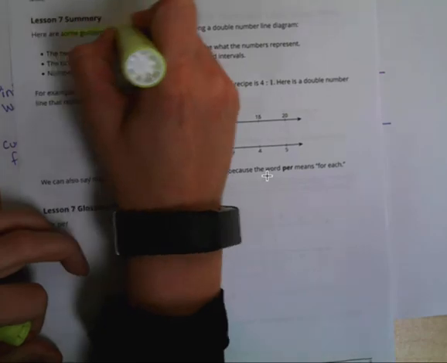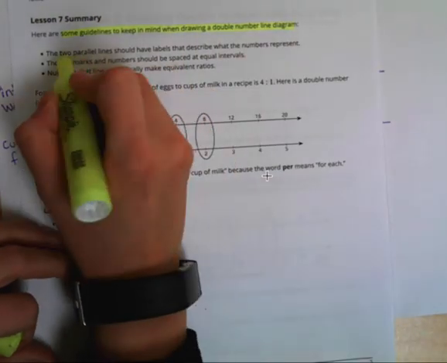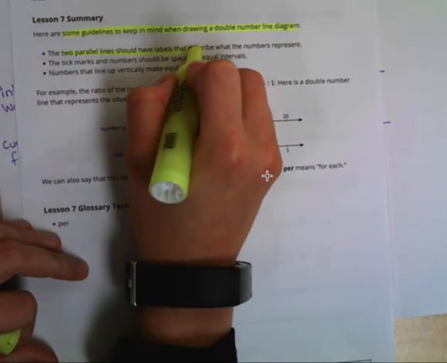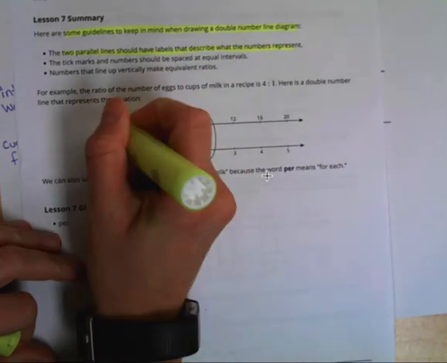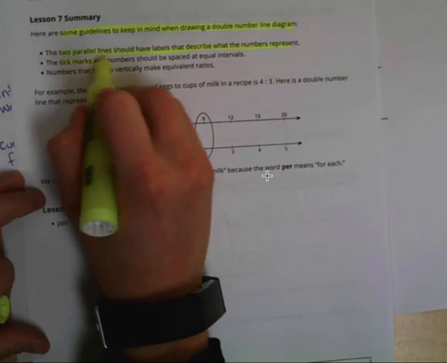And we're on to our lesson summary. So let's look at a couple important things here in our summary. So first of all, a couple guidelines for drawing a double number line. Okay, first of all, 2 parallel lines should have labels that describe. Okay, see how these have labels. Tick marks should be equally spaced. Remember, you can use your ruler to help you equally space those.